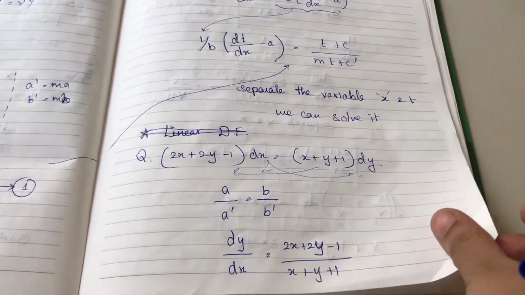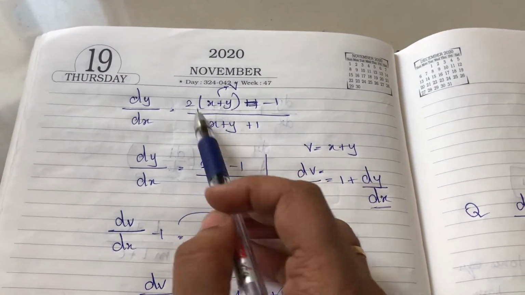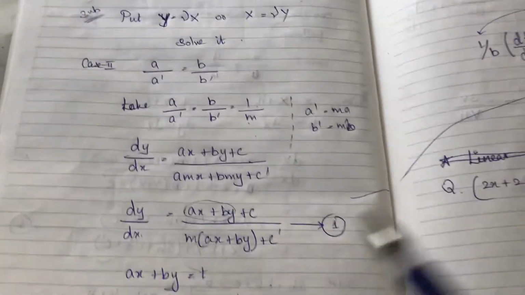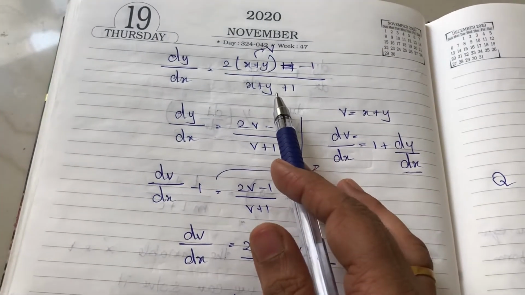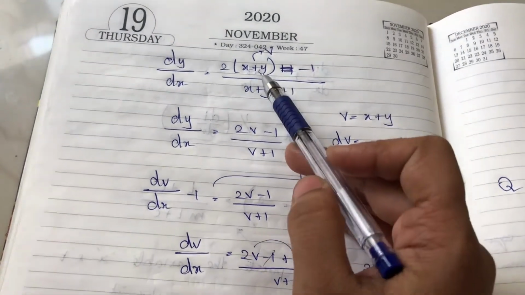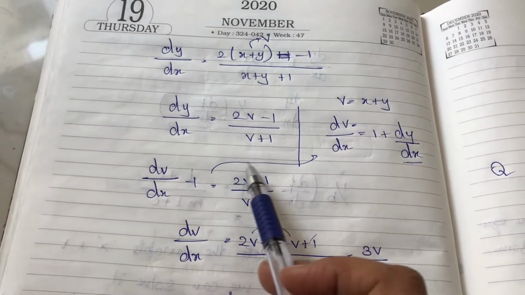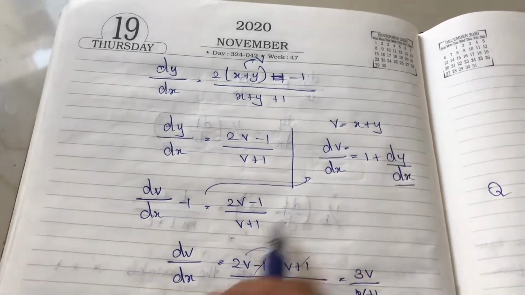So this is the term. After that take 2 outside, like this. I am just taking the m outside. After that I am taking this x plus y as a constant and substituting it here. So what is the thing here? v equals x plus y.